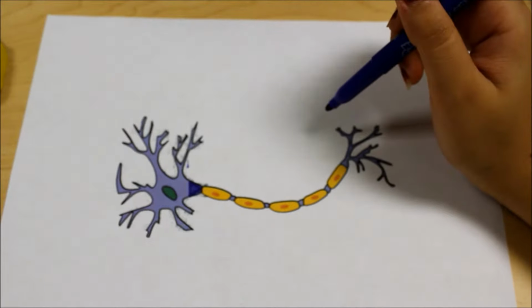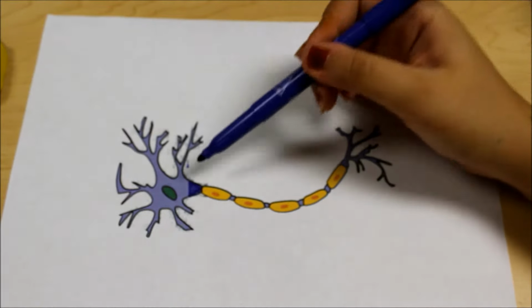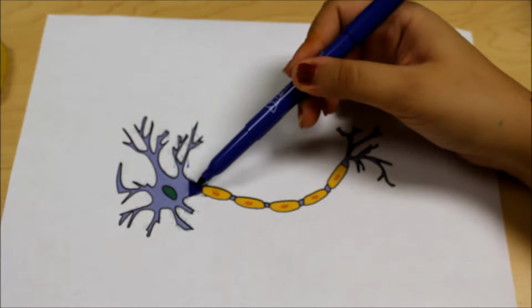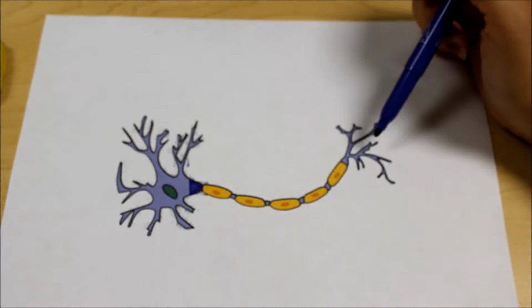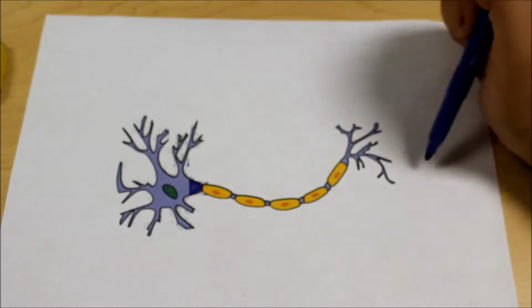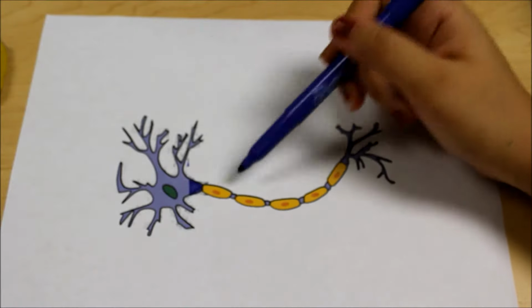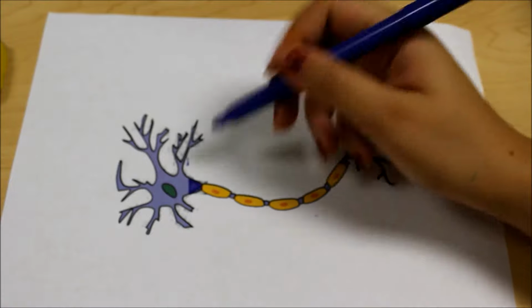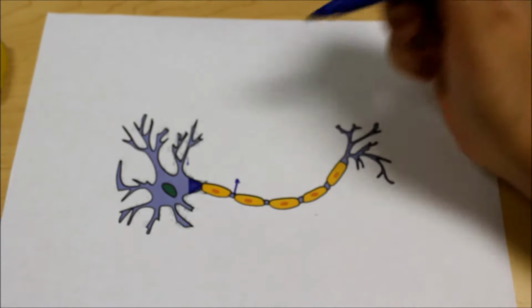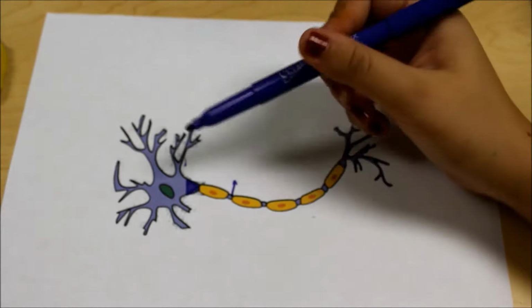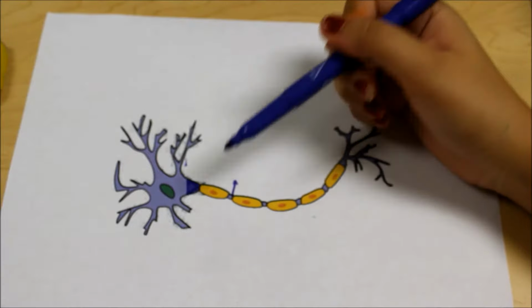And the axon, so the action potential goes from the axon hillock to the axon terminals. This is called axon terminals. And here there are different colored parts. This part here is called nodes of Ranvier, and this part here is called Schwann cells.